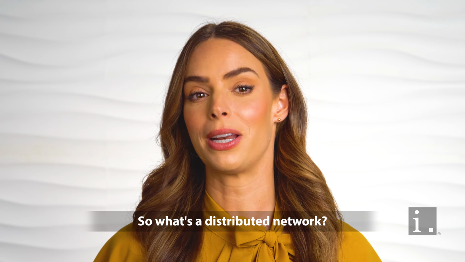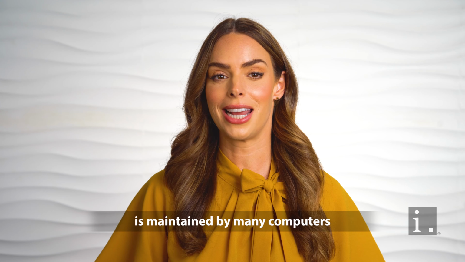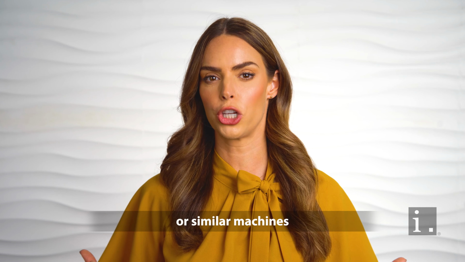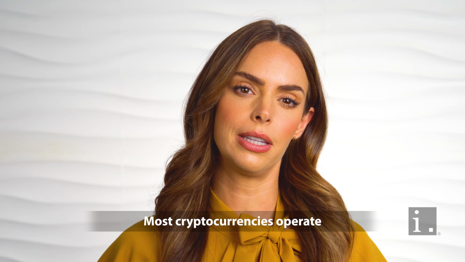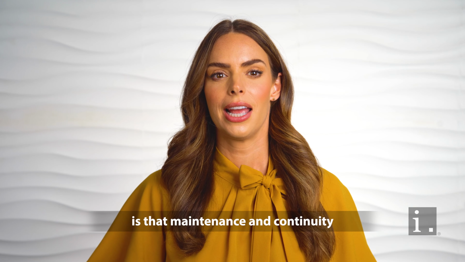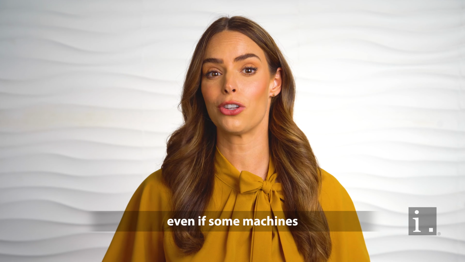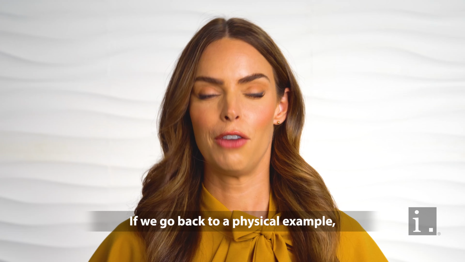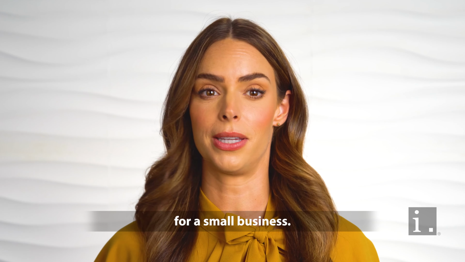So what's a distributed network? Much like a distributed ledger, a distributed network is maintained by many computers or similar machines rather than a central bank of machines. Most cryptocurrencies operate as distributed networks. The benefit of a distributed network is that maintenance and continuity of the network continues even if some machines are corrupted or removed. If we go back to a physical example, imagine a standard server for a small business.